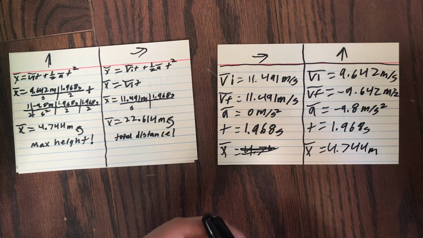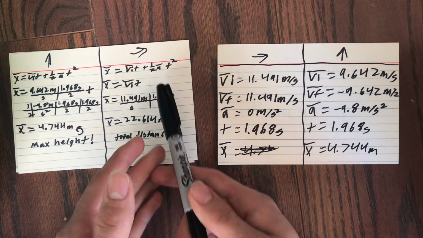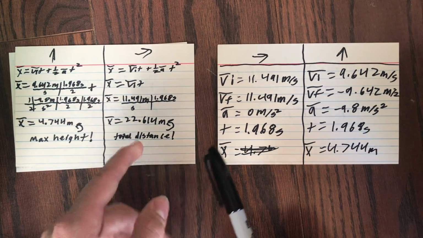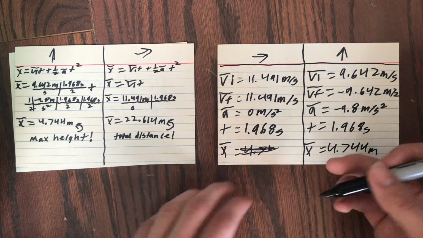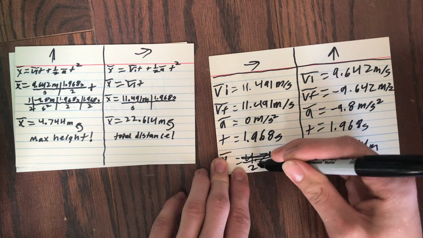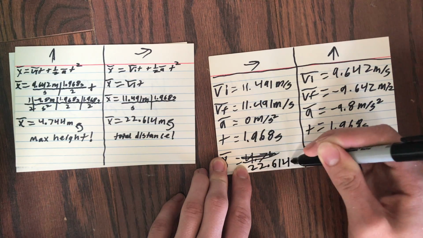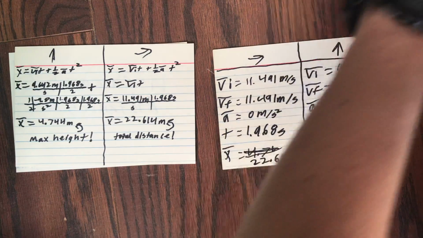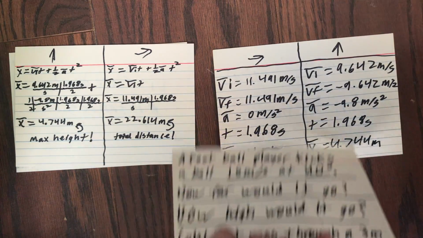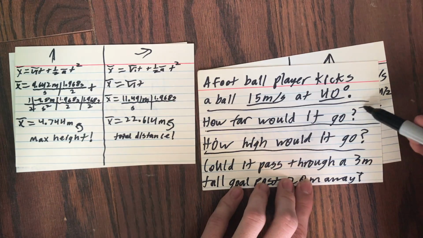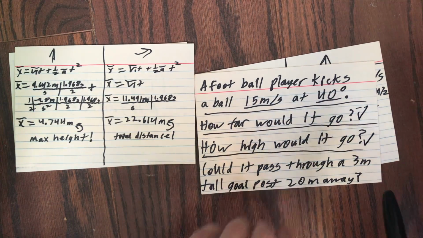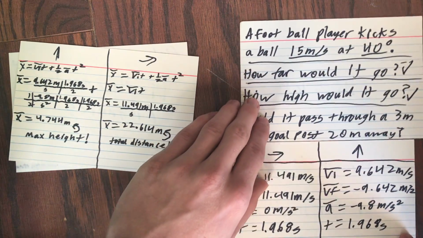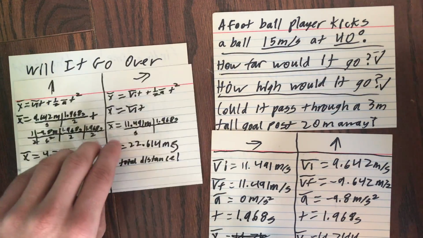And then for the horizontal, because there's no acceleration, we could just get rid of this entire part of it. So we're left with this, and then once we do the math, we find that it goes 22.614 meters. So that's the total distance. That would be the answer to these first 2 parts of the problem. So now all we have left is, could it pass through a 3-meter tall goalpost 20 meters away?